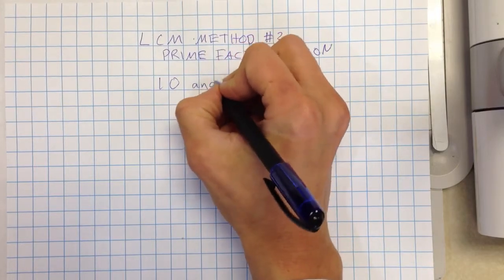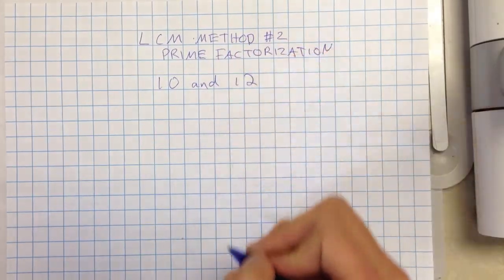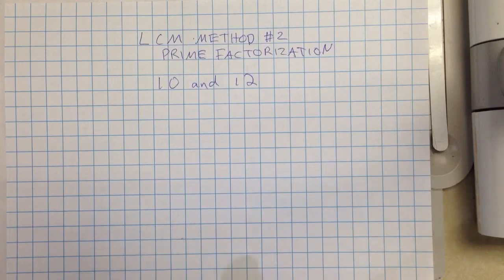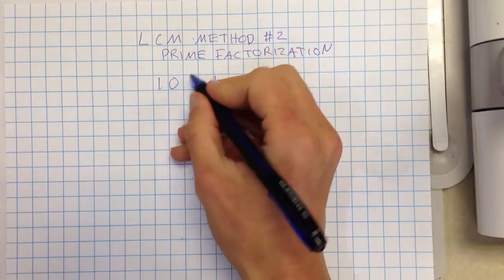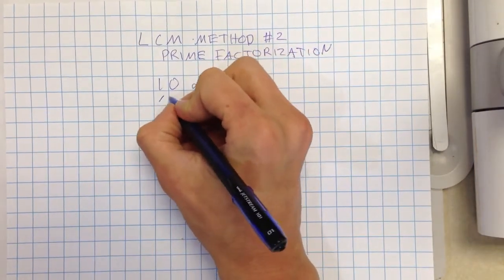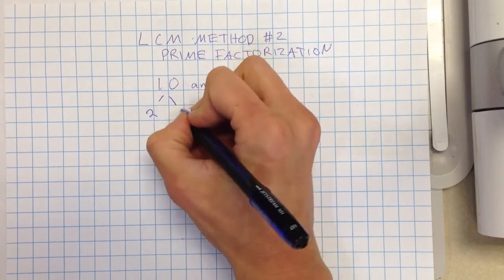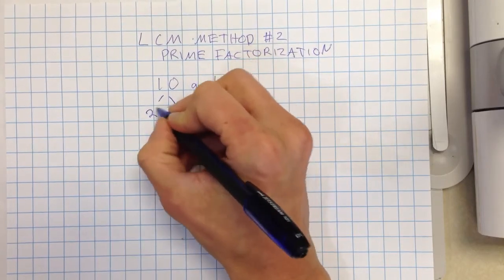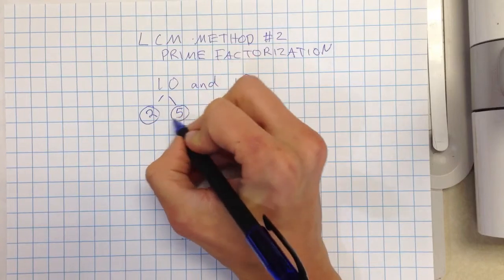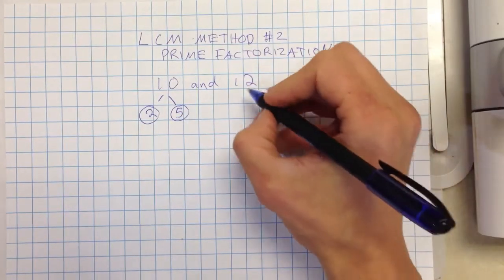So 10 and 12. We know our answer is going to be 60 because we just did it using the first method, but we'll now do prime factorization. So I'll start with making factor trees. Think of what numbers I can split these into as factors. If it's a prime number, then I circle it because I can't factor anymore.